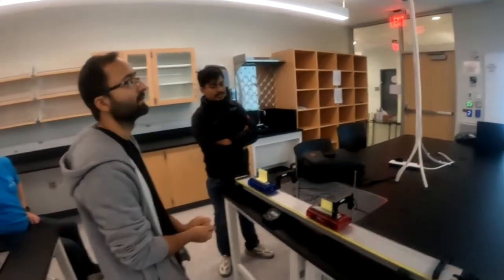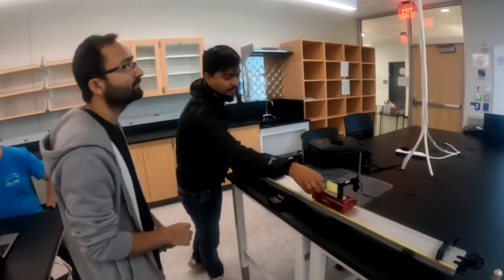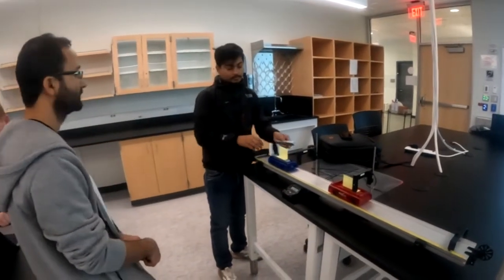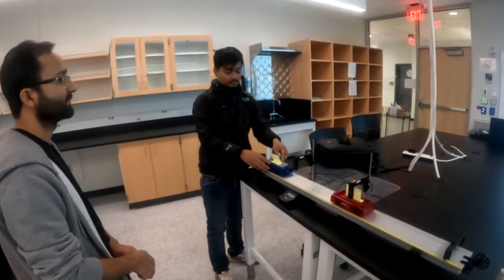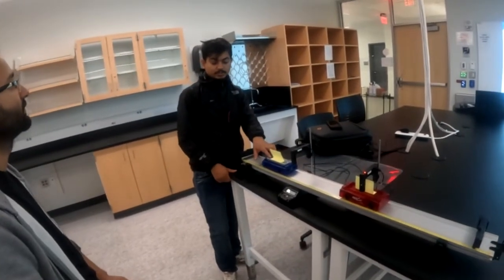Different mass on both cards. So second time. It's got 5 trials of inelastic with different mass combinations. So we are given only 2 masses.